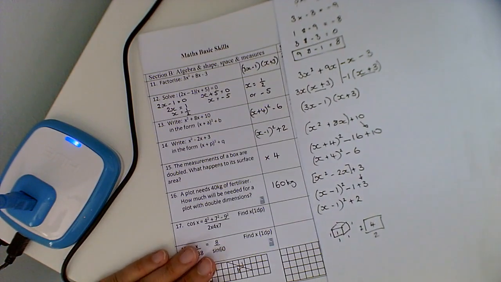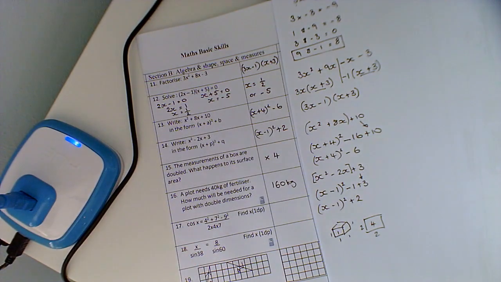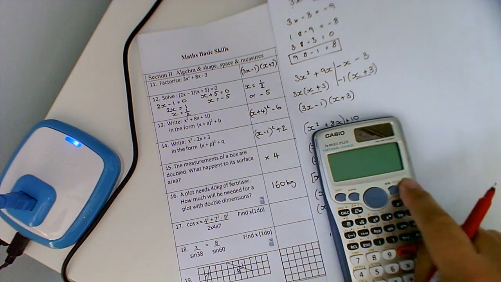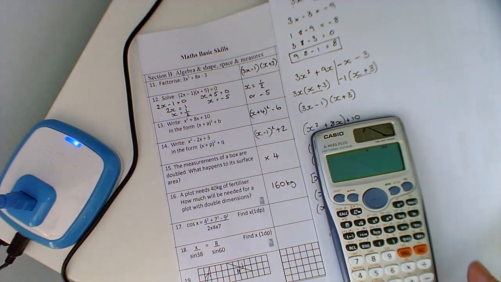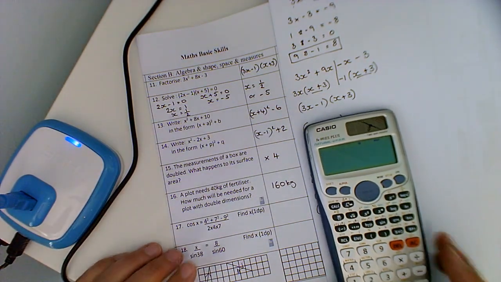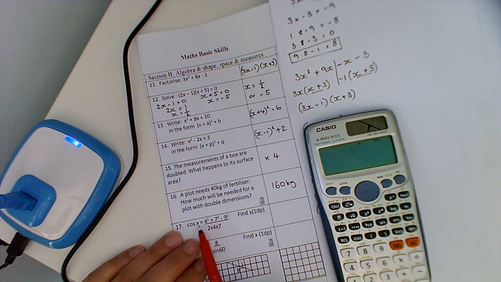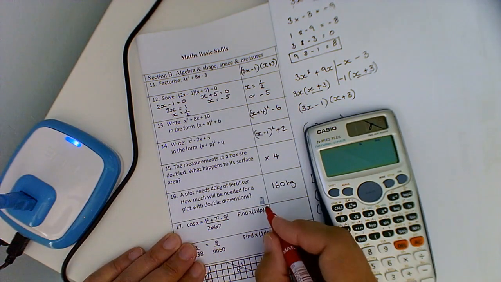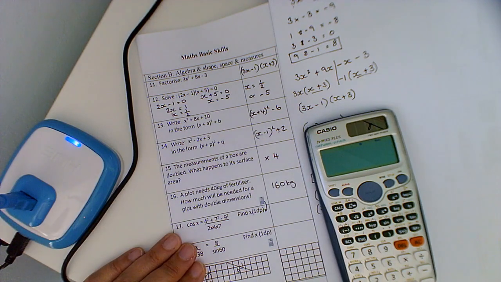Alright, for the next ones then, we're going to need a calculator. I'll just find mine. There we go. So make sure you've got your scientific calculator handy for these next ones. So that little picture of a calculator really should be in this next box. We're not expecting you to do cosine without your calculator.